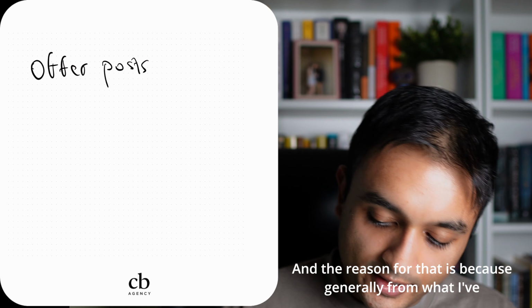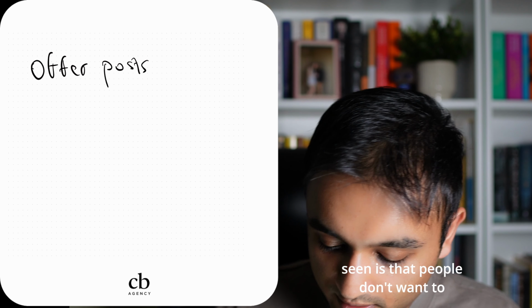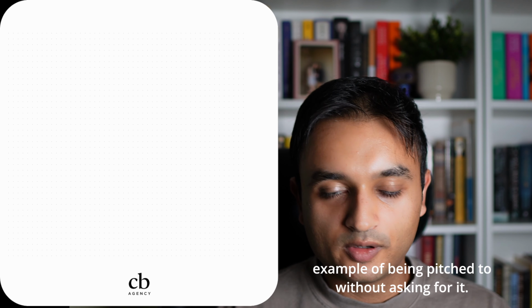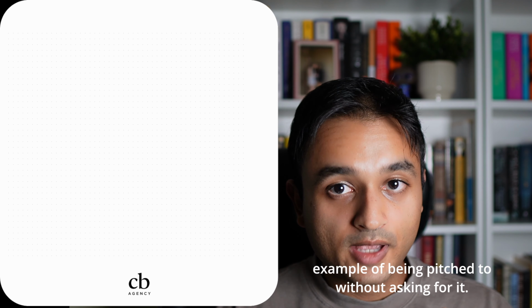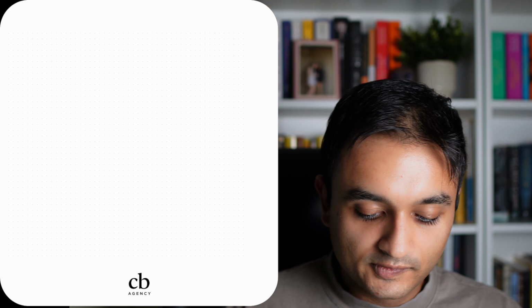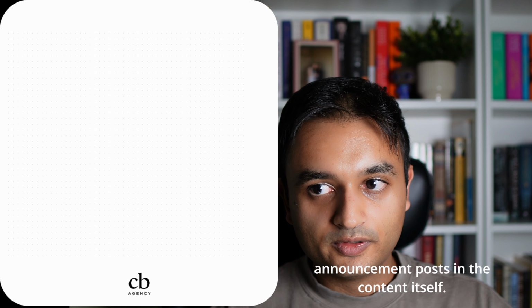And the reason for that is because generally, from what I've seen, people don't want to be pitched to unless they're asked. And so if you make an offer post on the feed, that is an example of being pitched to without asking for it. So if you're doing a funnel like this, always avoid offer posts or offer announcement posts in the content itself. That will be something that we do in the email marketing part of this, not the content.